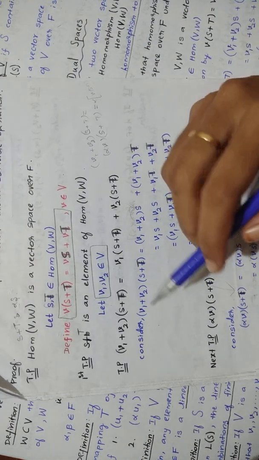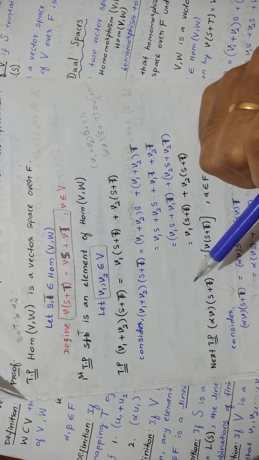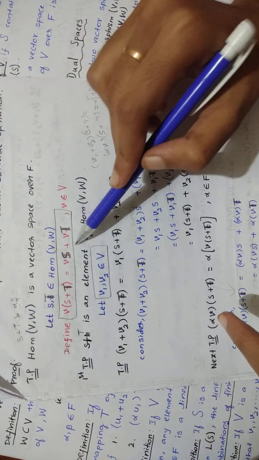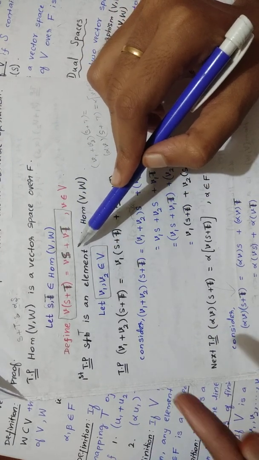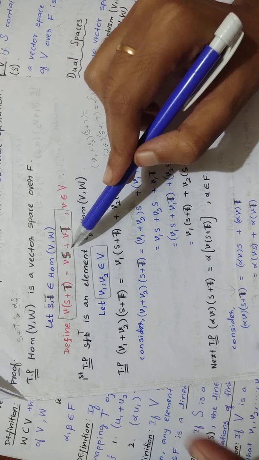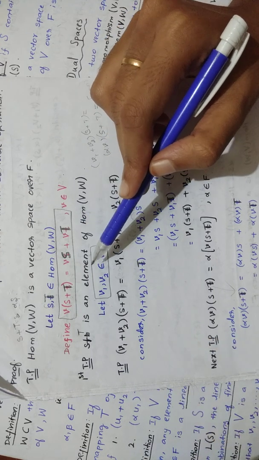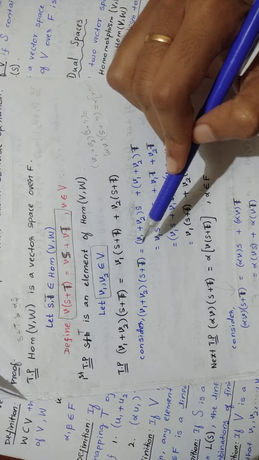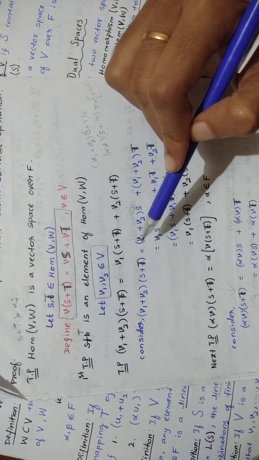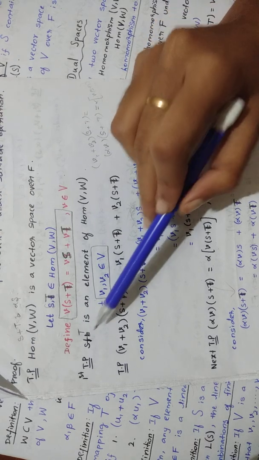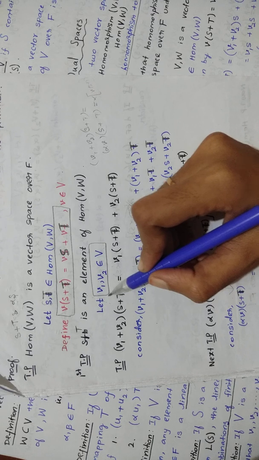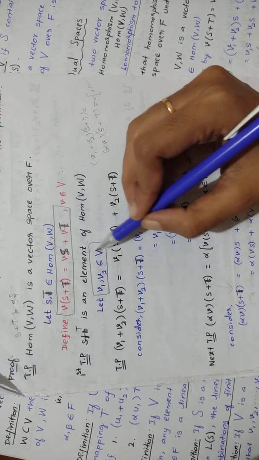Now you are going to prove S plus T is an element of homomorphism of V comma W. The reason you are defining this is, using this you will prove S plus T is an element of homomorphism of V comma W and alpha S is an element of homomorphism of V comma W. First we are going to prove S plus T is an element of homomorphism of V comma W. So you are taking two elements from the vector space V.